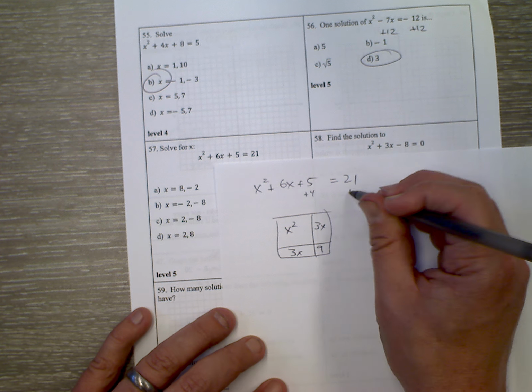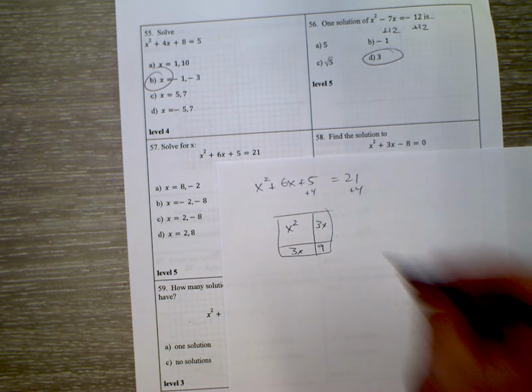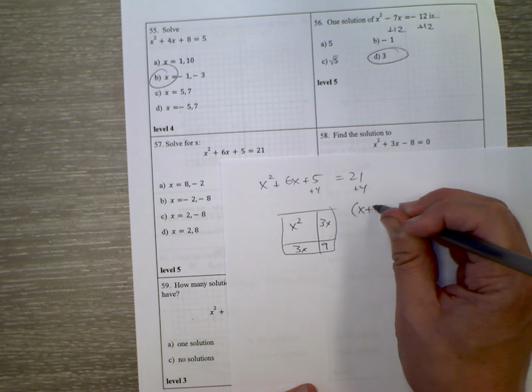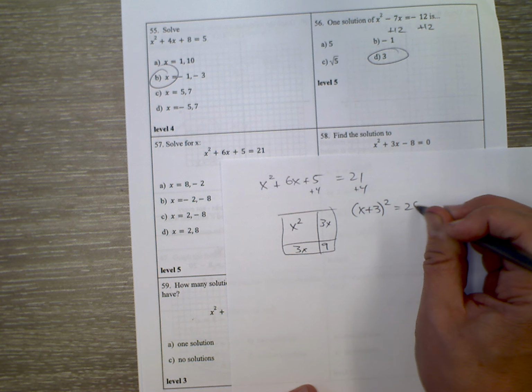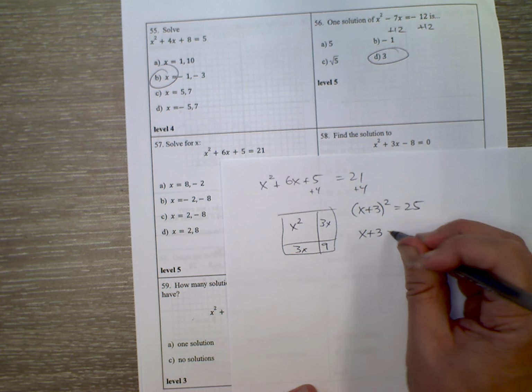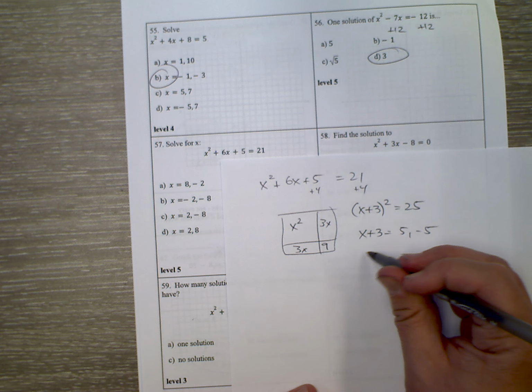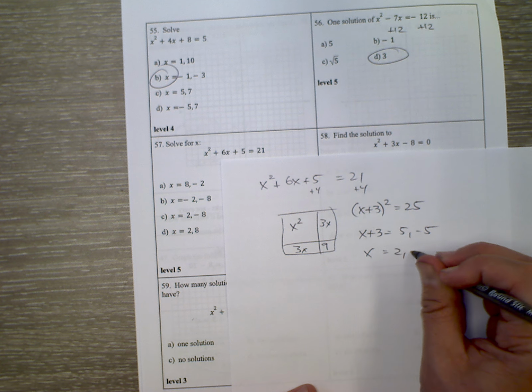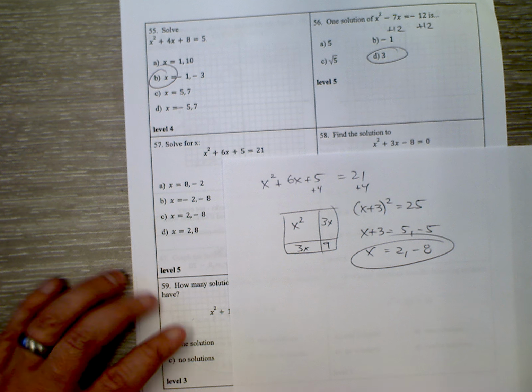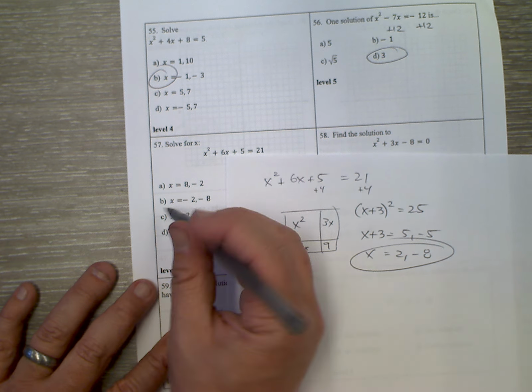I'm going to add 4 to both sides. So I'm going to get x plus 3 squared is 25. So x plus 3 is 5 and negative 5. So I have to minus 3. Okay, we rocking and rolling now.